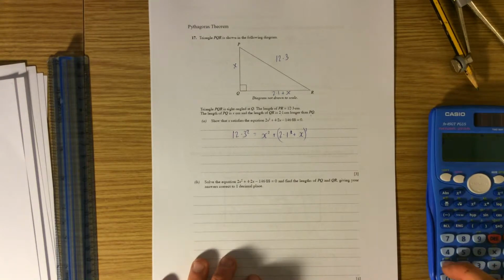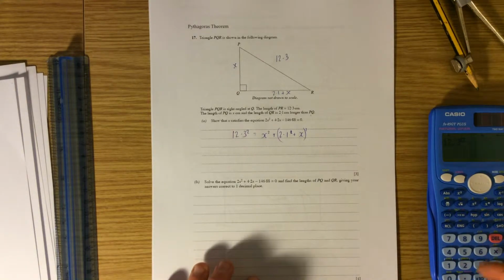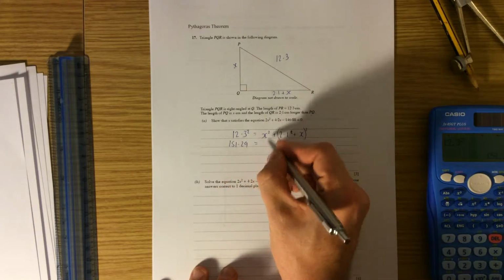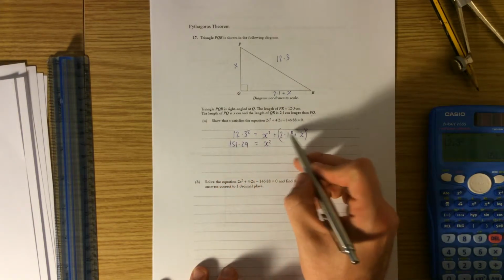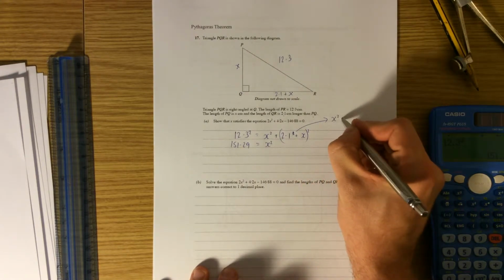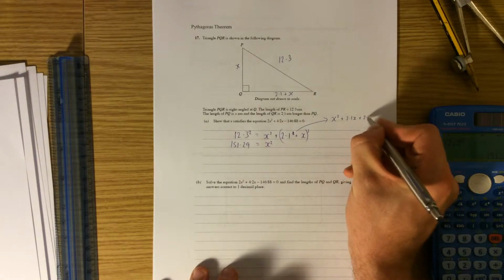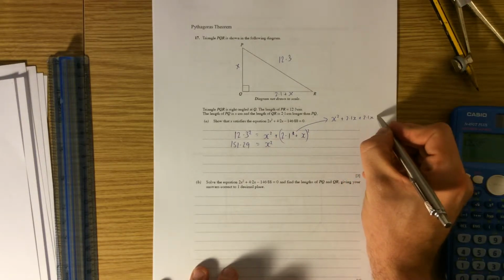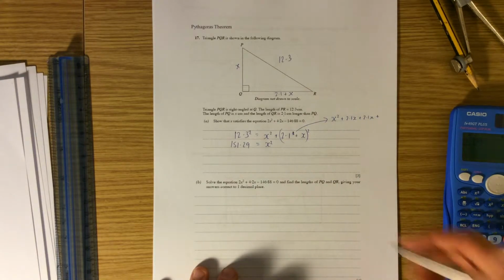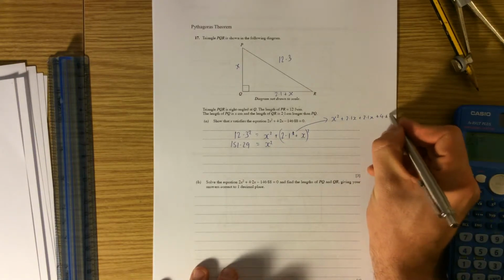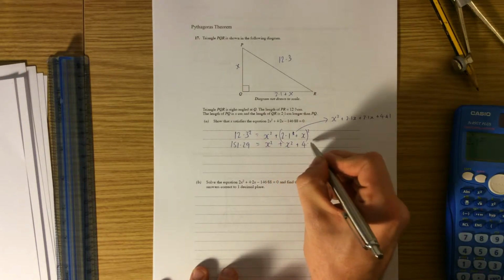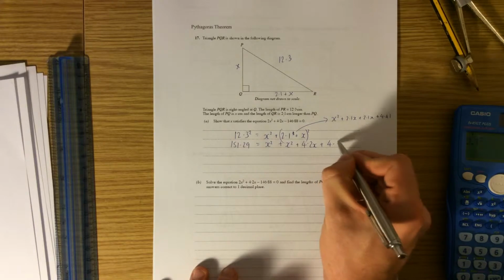So expand what we can. 12.3 squared is 151.29. x squared is just that. And then this is going to need FOIL to expand it. So we will get x squared plus 2.1x plus 2.1x, and then plus 2.1 times 2.1 on the end, which is 4.41. So this bit here is x squared plus 4.2x plus 4.41.